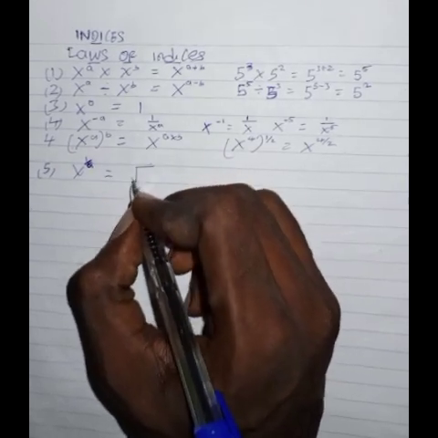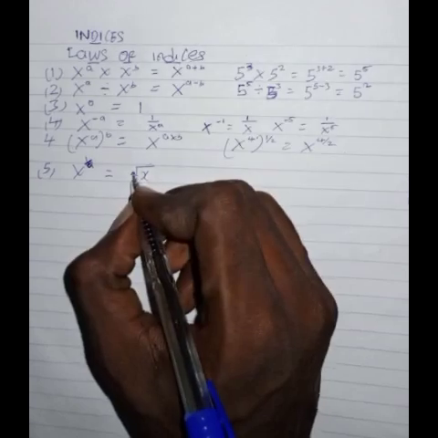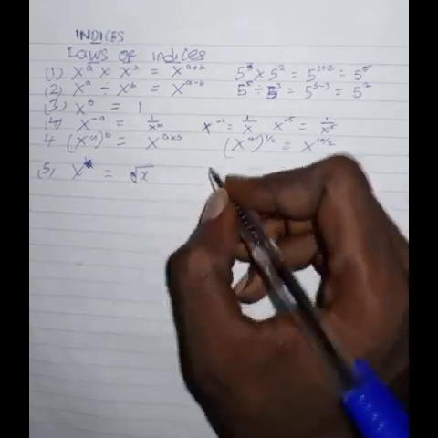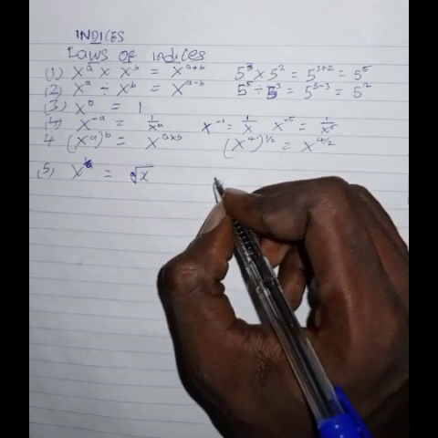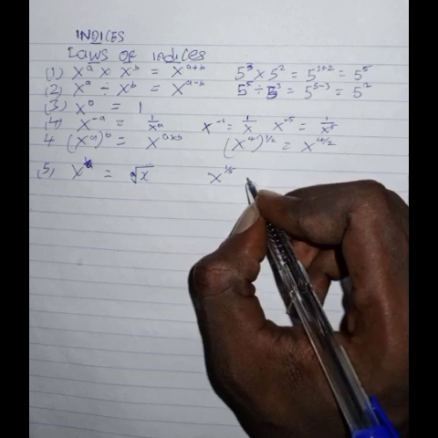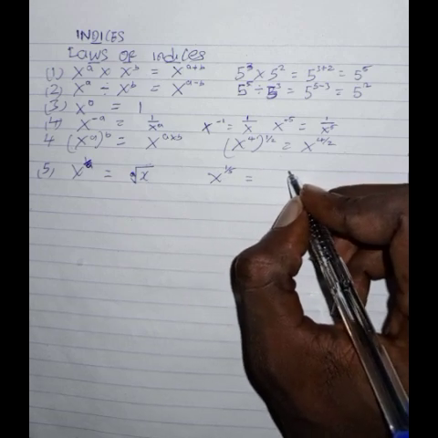So if I say root of x, now this is a. If this a was 2, it will be the square root of x. If it was 4, it will be the fourth root. 3, it will be the third root. So for example, I have x raised to the power of 1 over 5. What this means is that it is the fifth root of x.